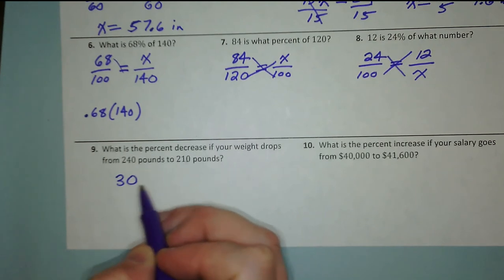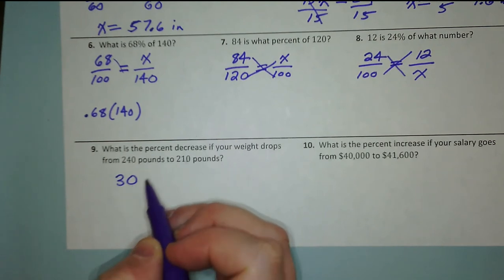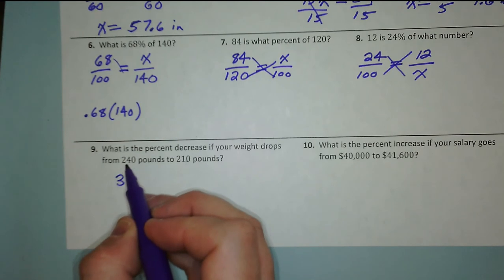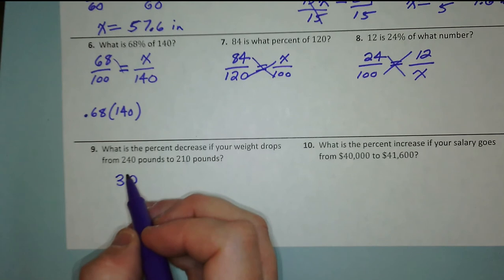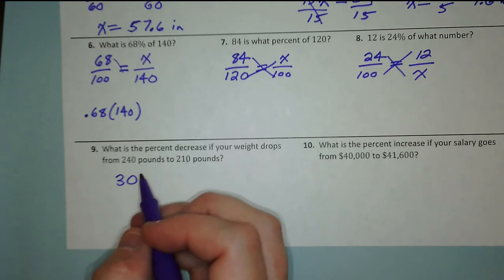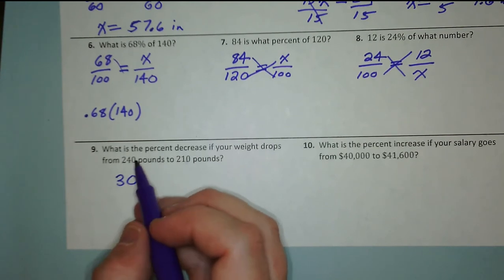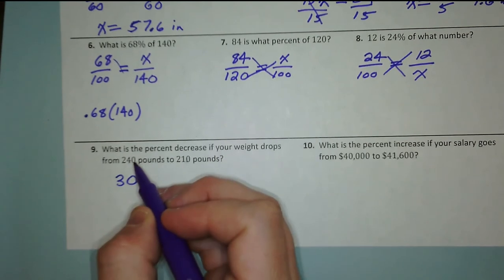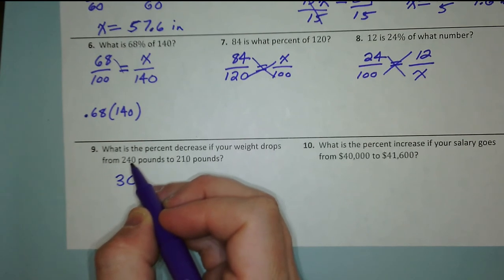What did you lose? Because think about this. If you're 240 pounds and you lose half your weight, you've lost 50% of your weight. That was a 50% drop when you lose half of it, so that's 120 pounds. If you lose 120 pounds and you're this heavy, that's a 50% drop.